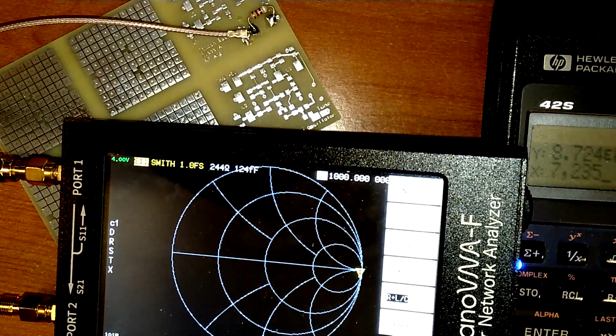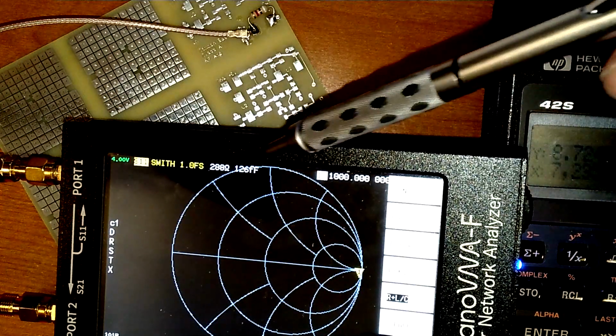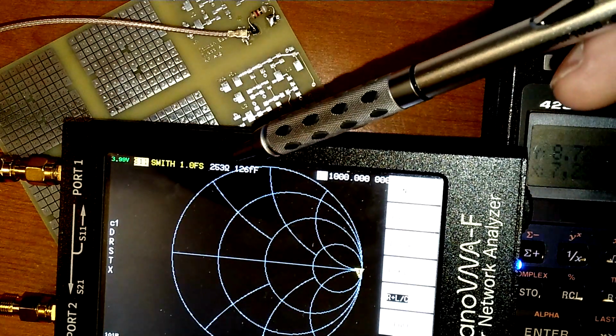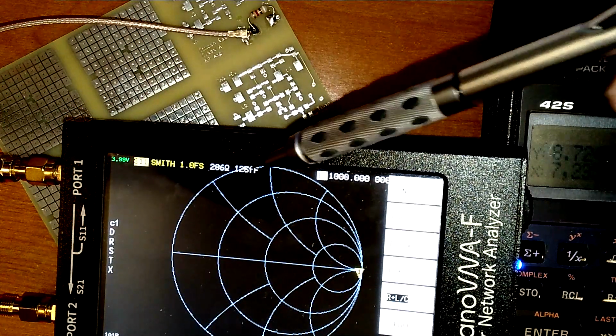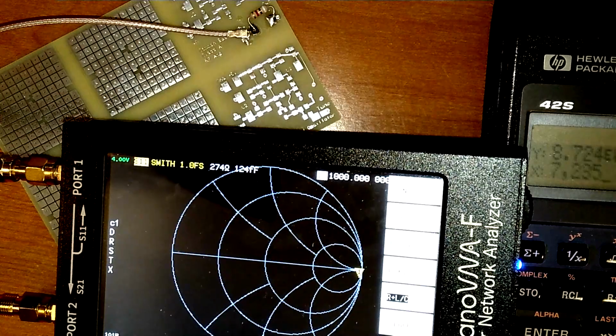Now this is a little bit more complicated because the model that we had is a resistance in parallel with some capacitance, and this is a series impedance readout, or in this case series resistance, and the effective series capacitance. If you do the conversions, which I did a minute ago, it comes out to 7,235 ohms.